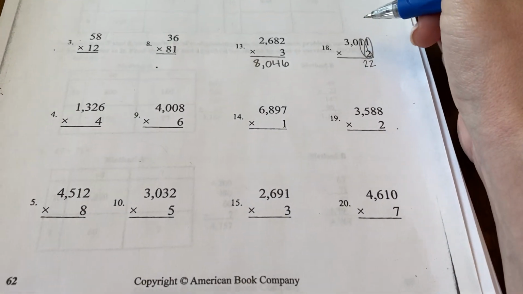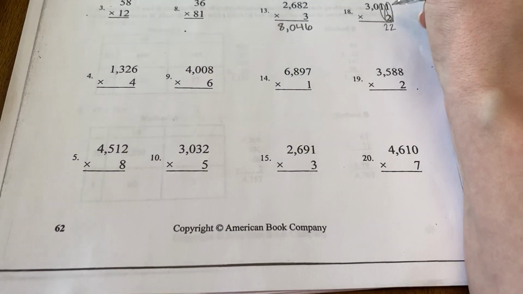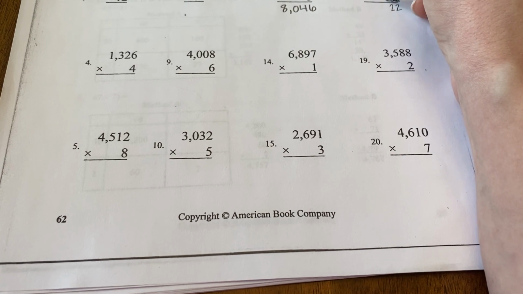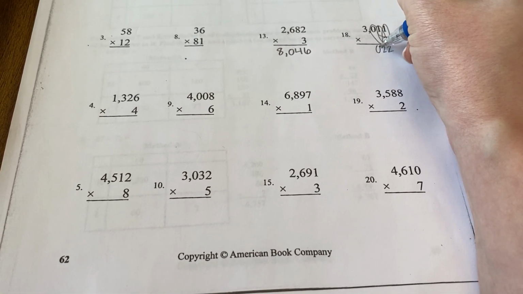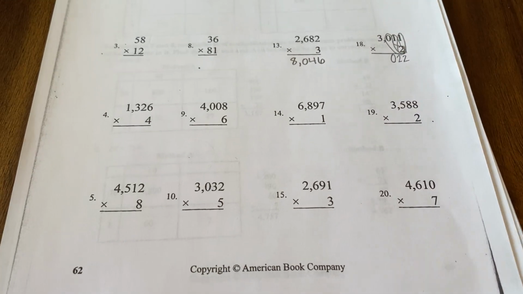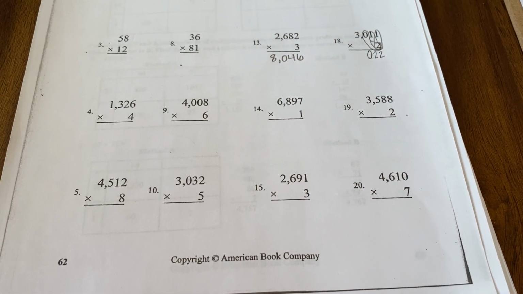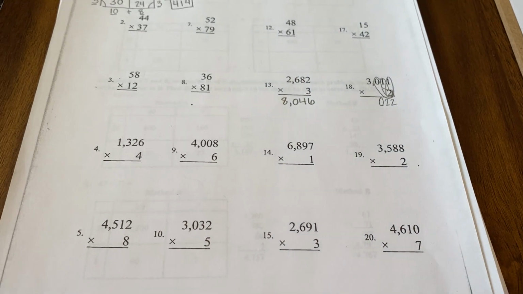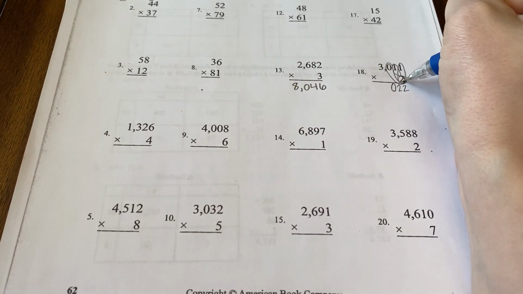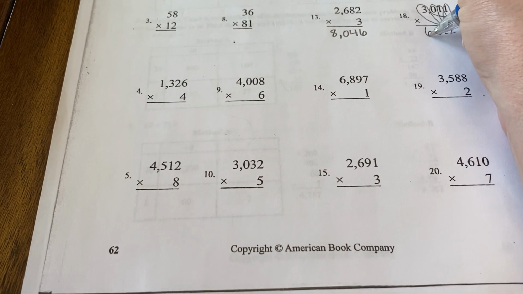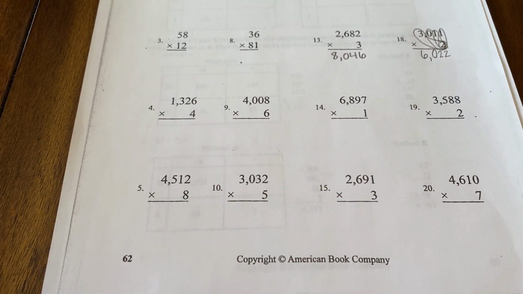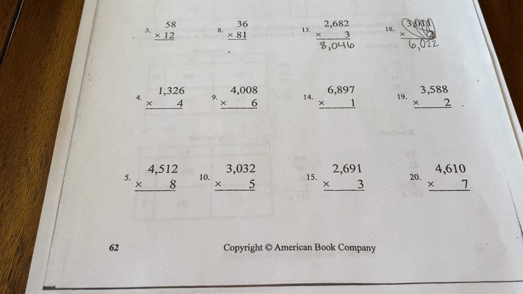Then we're going to move to our next place value. 2 times 0, we know is 0. Be careful, guys, because some of y'all still want to put 2 here. Anything that's multiplied by 0 is always 0. And then we're going to multiply by our last place value. 2 times 3, which is 6. So our answer is 6,022.